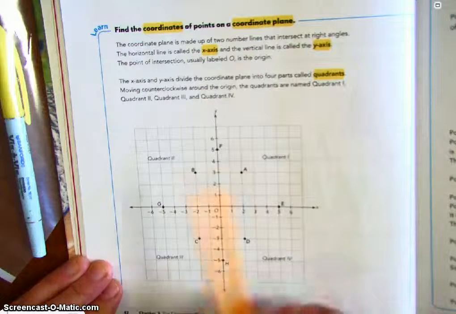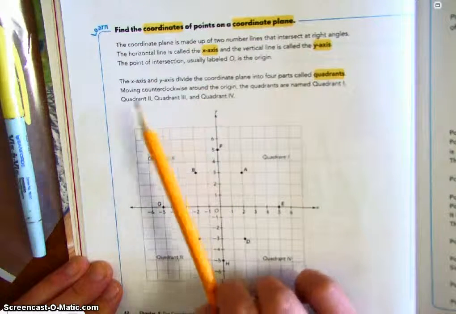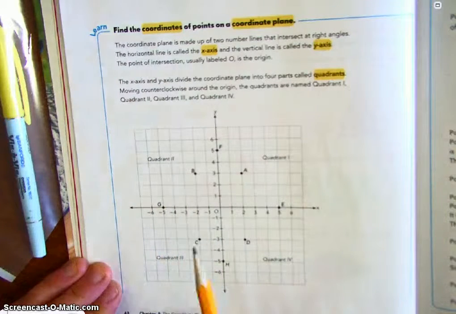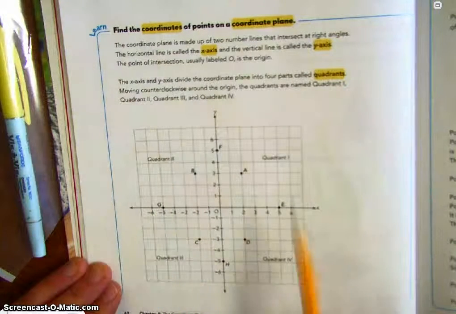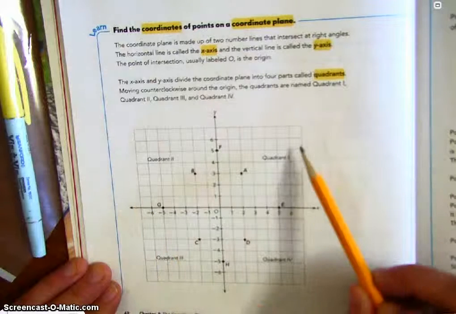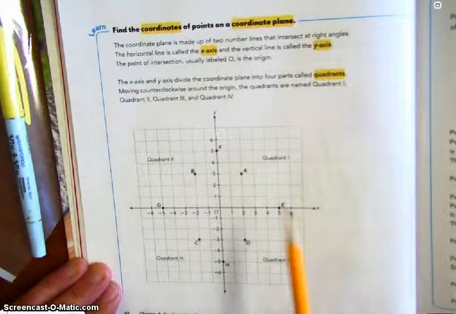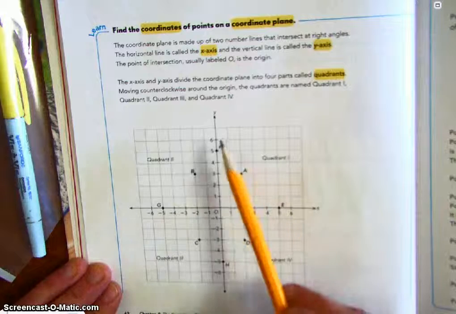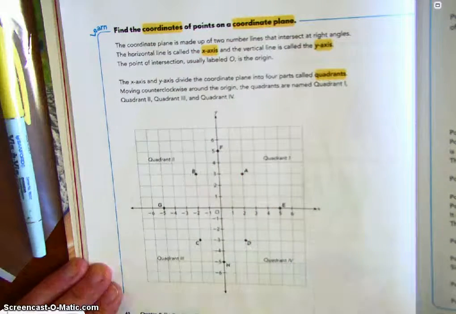The only things I want to point out is that this graph has quadrants, and remember we talked about the vocabulary included quadrants, so hopefully you know what that is. When we number a quadrant, it always moves on a graph just like this.